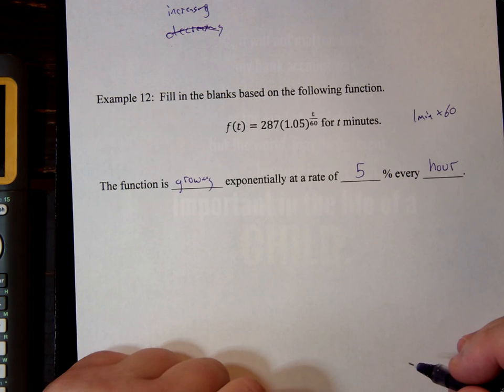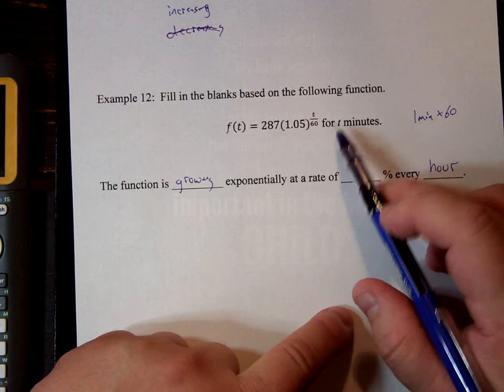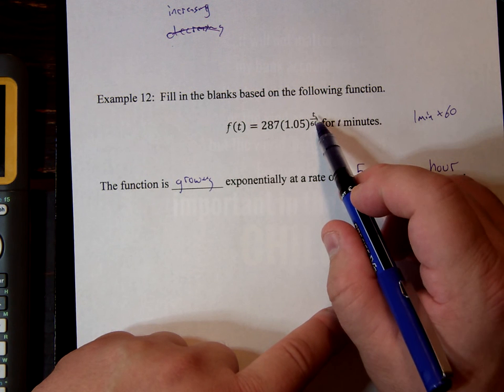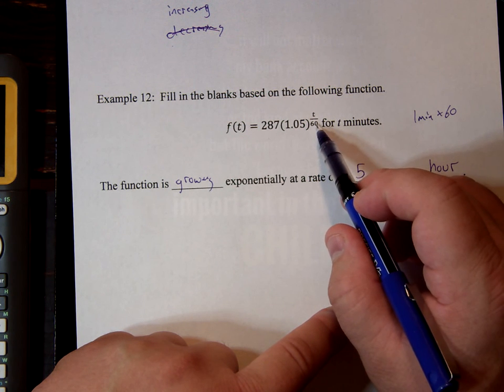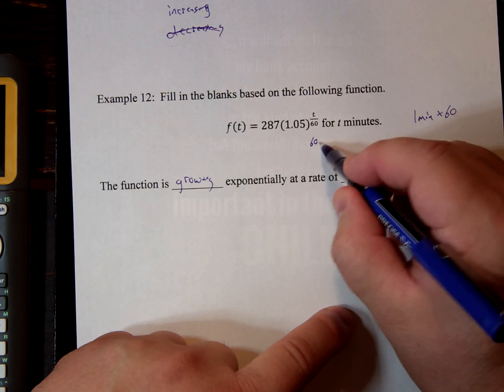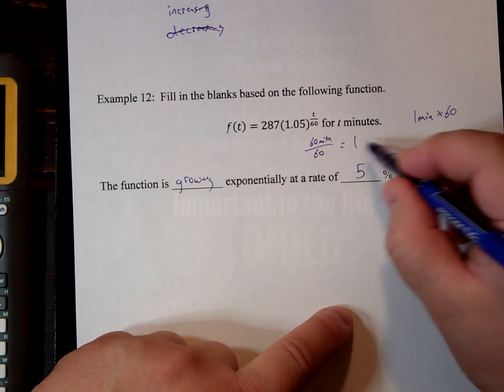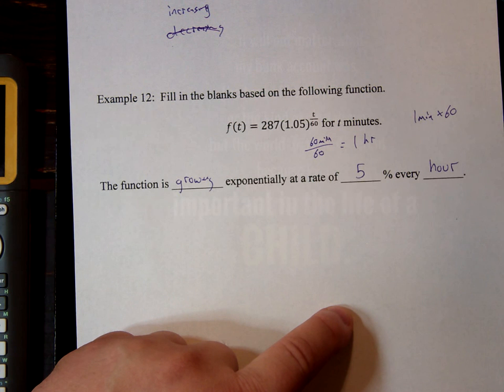Right? So think about it this way. If you match that number, right? If t is 60 divided by 60, you get 1. Well, that's minutes. So if I did 60 minutes divided by 60, I would get 1 hour, right? Or there are 60 minutes in an hour.